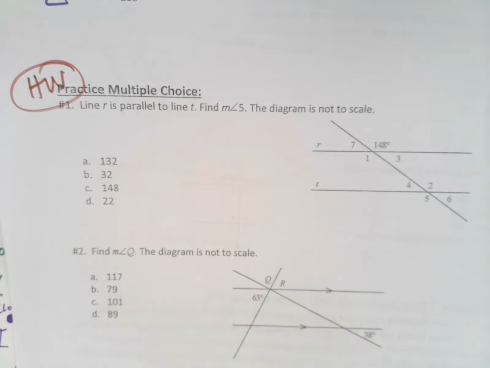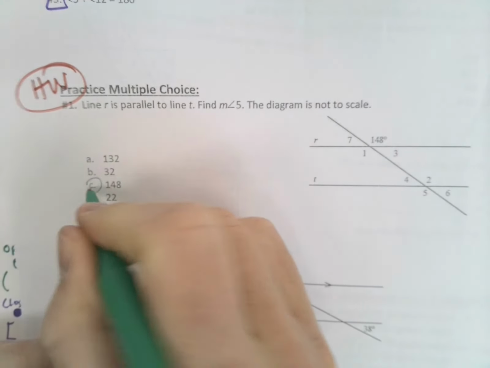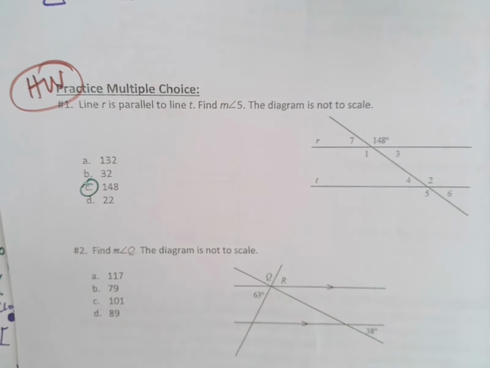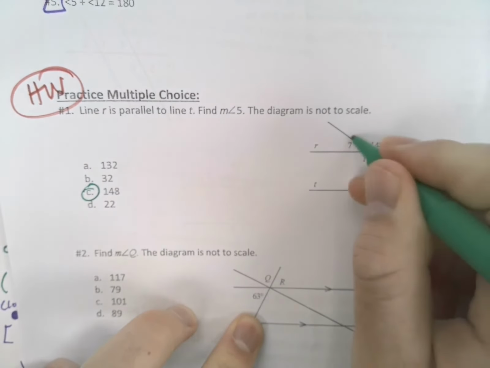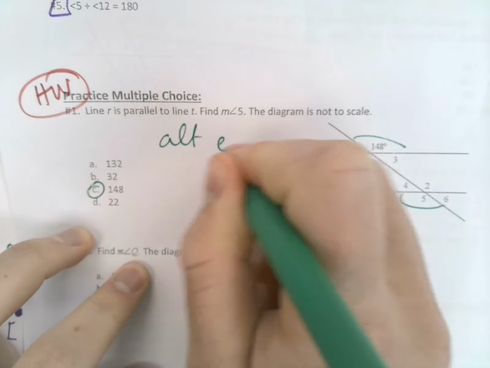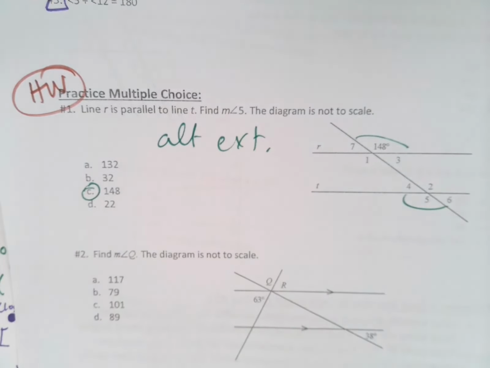Perfect. So what are we thinking, guys? What are you thinking for number 1? C. Why are you saying C? Because they're alternate exterior. Yes, there are. Alternate exterior angles. Nice job, man. Very nice.